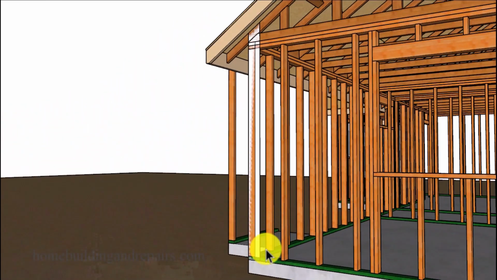So the first thing I want to point out is that the wall framing studs are usually going to sit on top of a wall framing plate, and the thickness of that wall framing plate will need to be calculated into your measurements, along with the wall's top framing plates and anything else you're going to be adding to the wall framing.